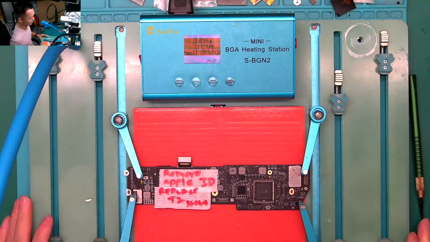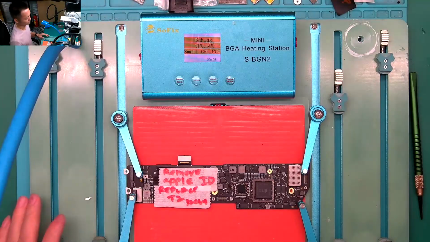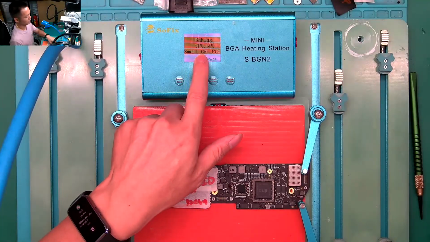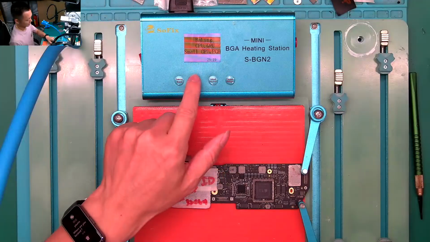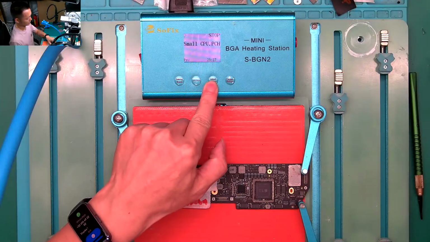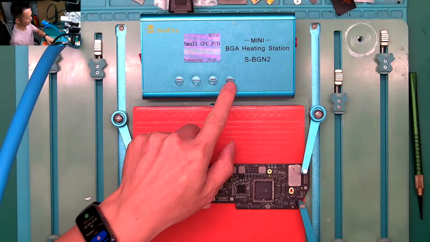Okay, now I use this one, the small CPU OPCH. Okay, use this one. Now clean the start.